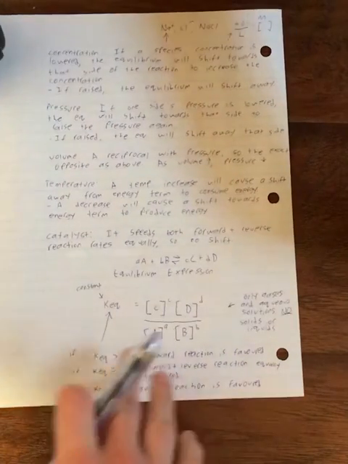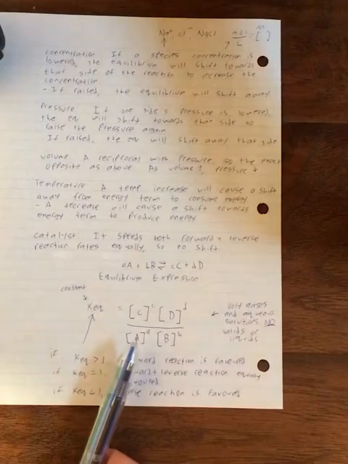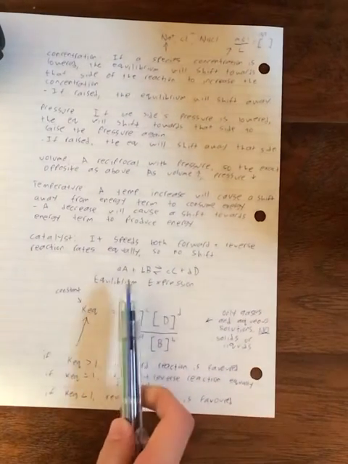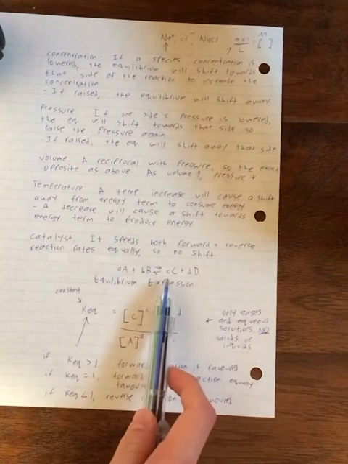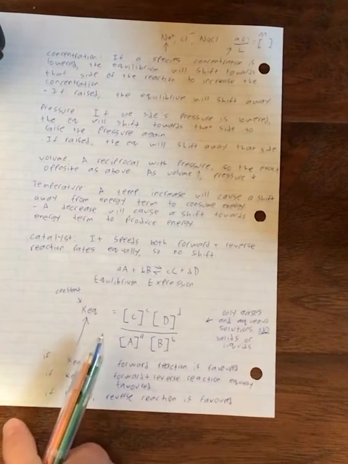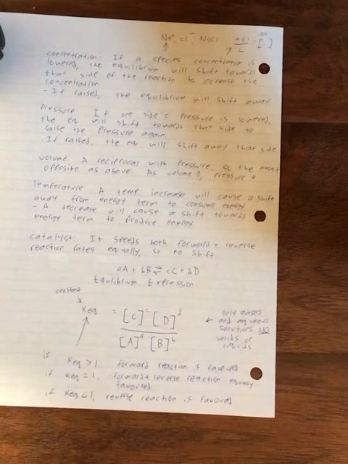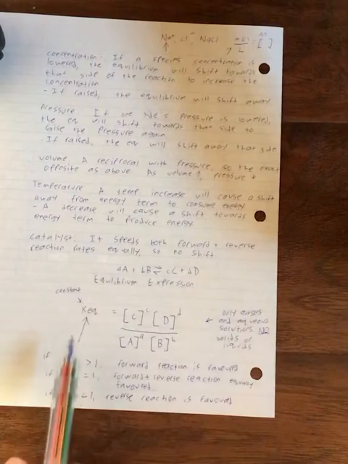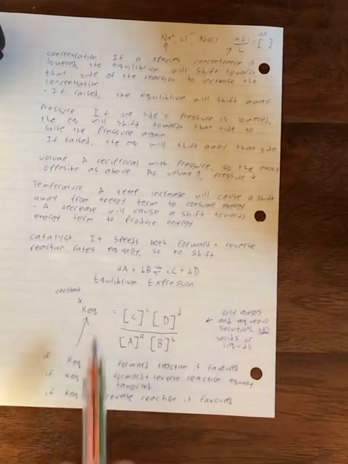Okay, so now we have the equilibrium expression. We have this mathematical model. Let's say we have this reaction, A plus B yields C plus D, and it's at equilibrium. To figure out the equilibrium constant, Keq, we have this expression.